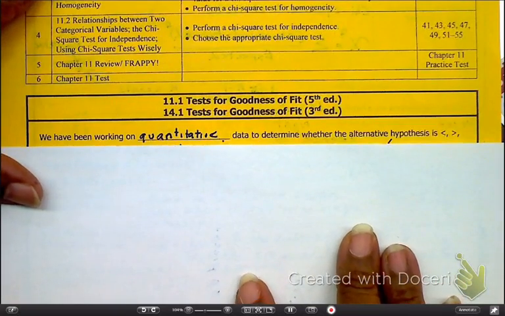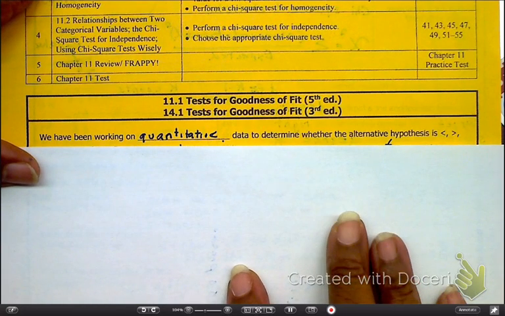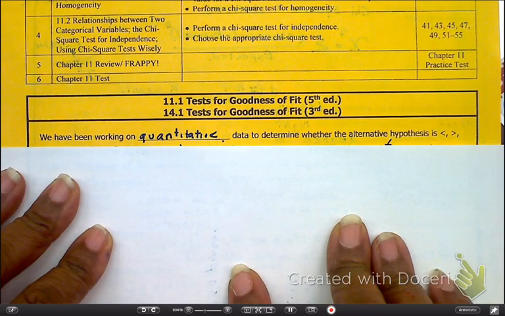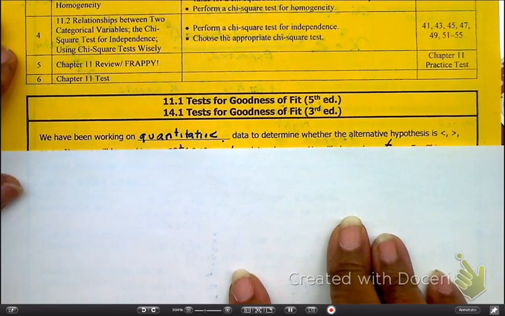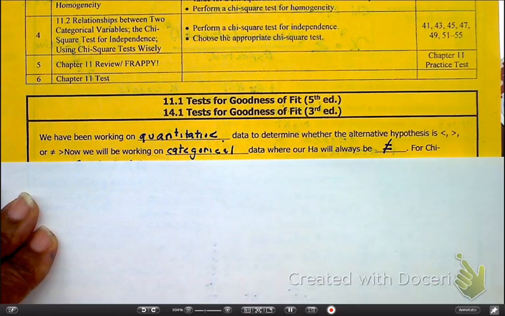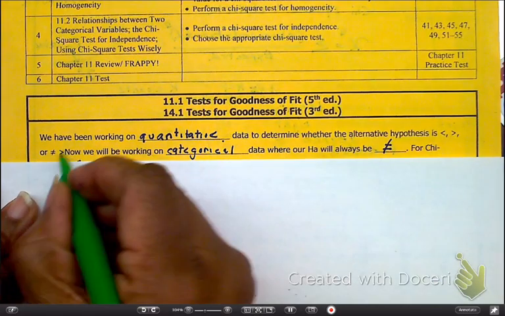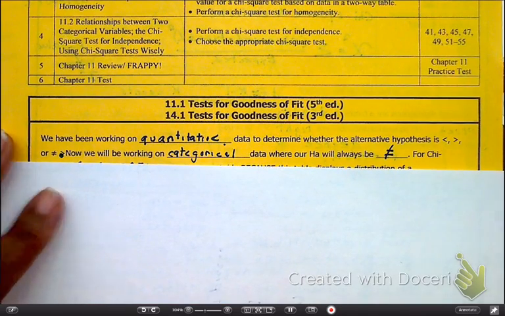What we've been working on in the past is quantitative data, looking at the number of pounds, the number of days. But what we're about to discuss is categorical.